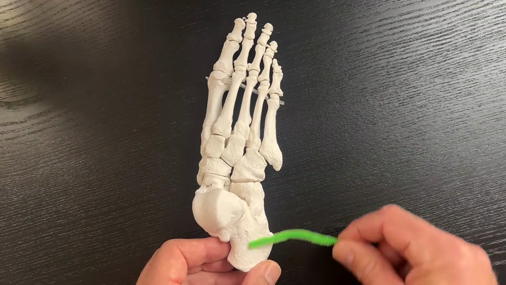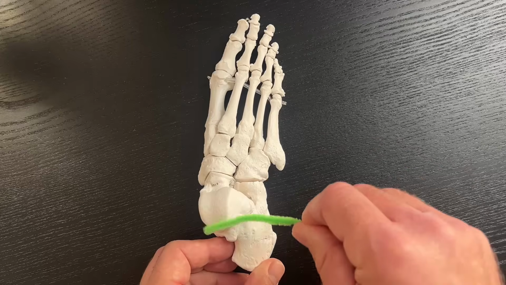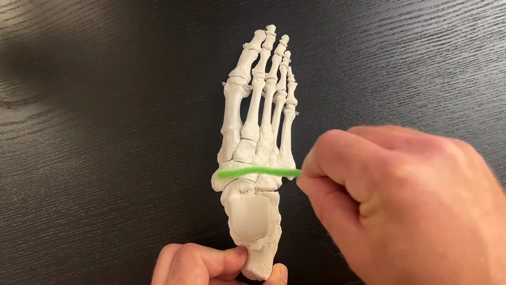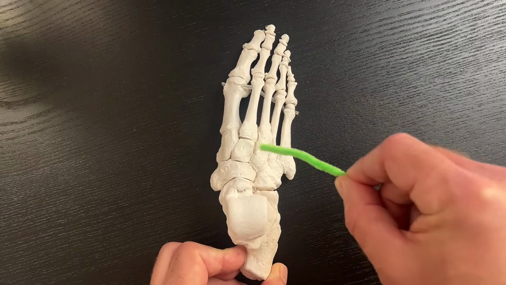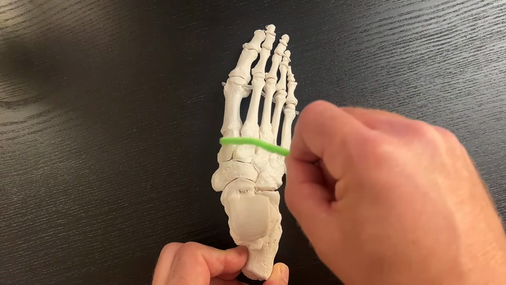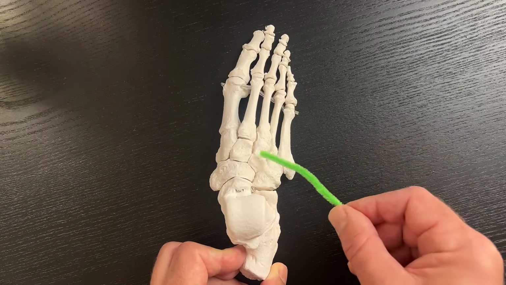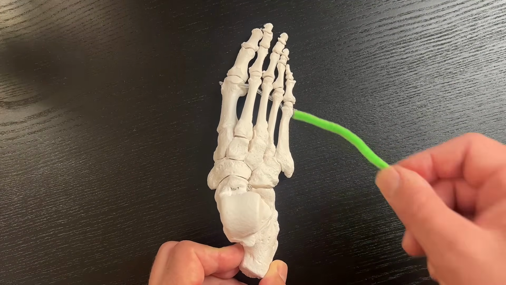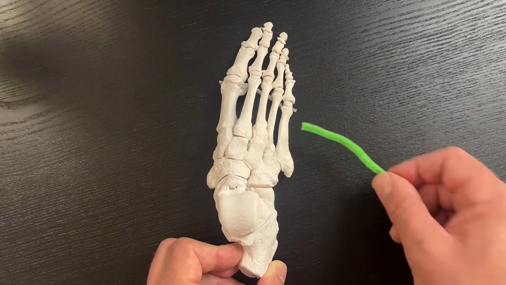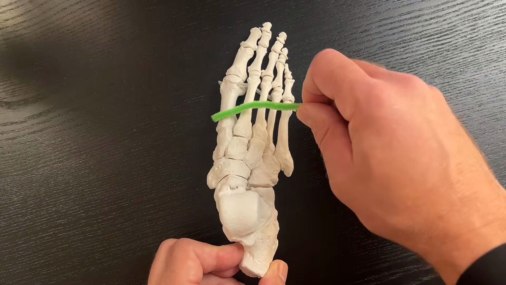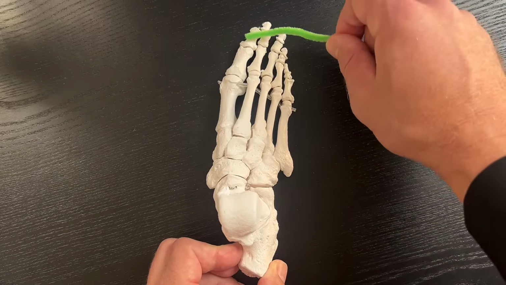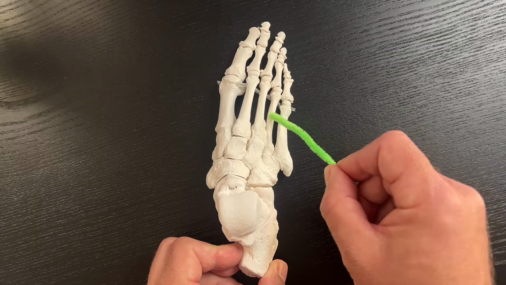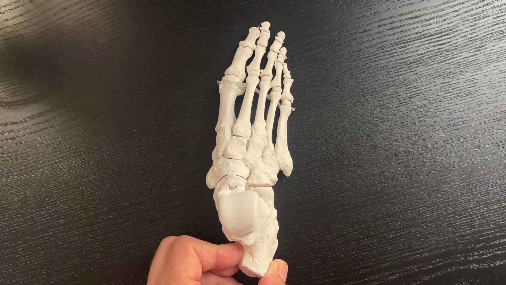So 7 tarsals: calcaneus, talus, running across, navicular, 1, 2, and 3 cuneiforms, medial, intermediate, and lateral cuneiforms, cuboid. Similar to the hand, now we count our metatarsals, except we go the opposite direction. Remember we said thumb and big toe are number 1. So this would be 1 metatarsal, 2, 3, 4, and 5 metatarsals.